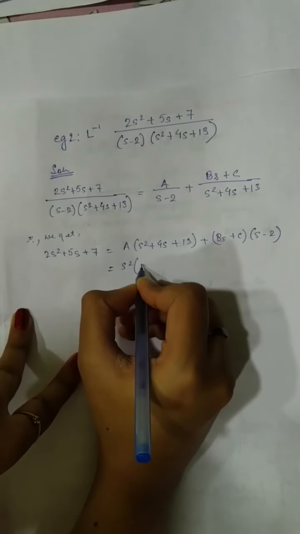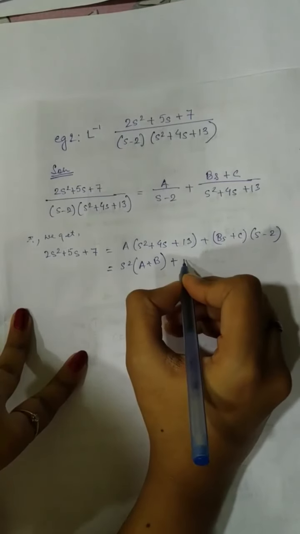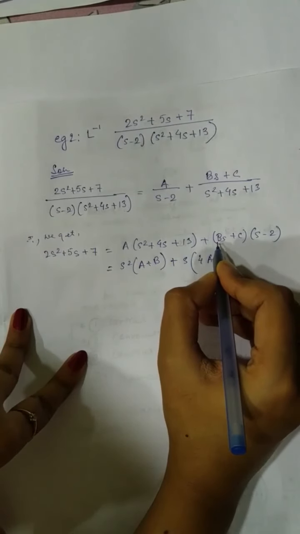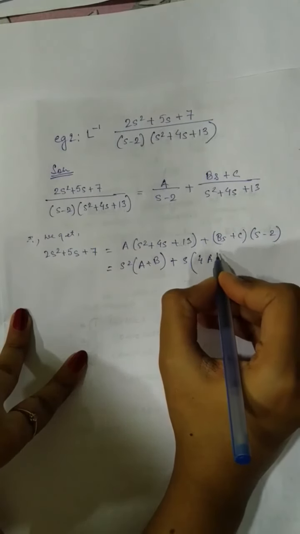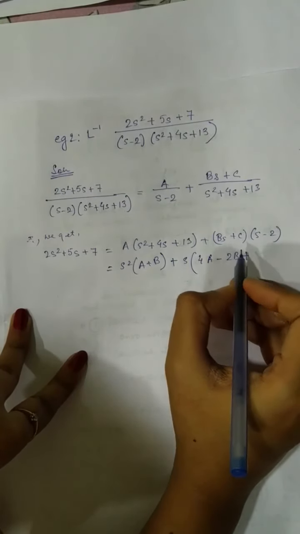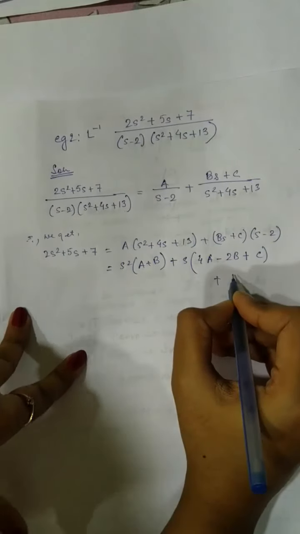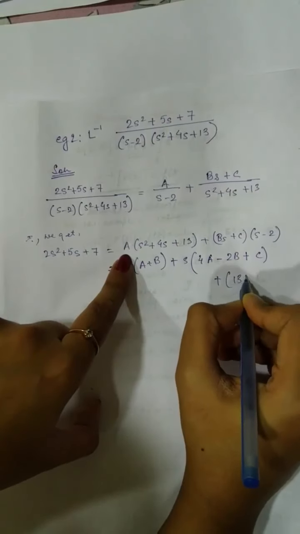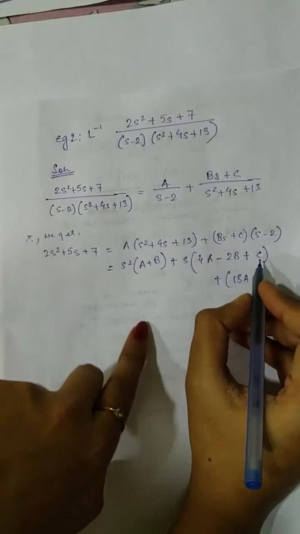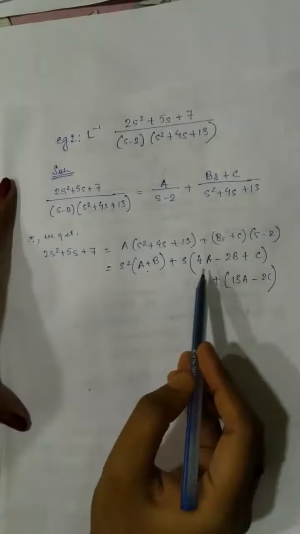So s square is A plus B. Then the s term you have 4A minus 2B plus C. And then the constant term, in constants we have 13A, and over here you have minus 2C. So we have separated the coefficients.